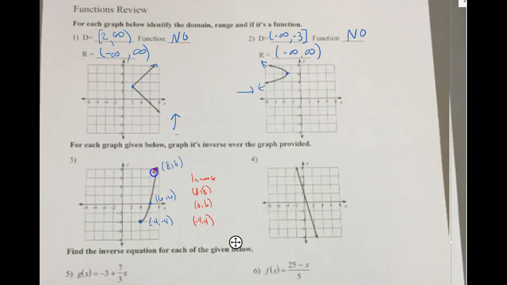So it's still going to end up here. 0, 6 looks something like that, and negative 4, 4 looks like that. Now we just play connect the dots. What this should look like is some kind of reflection of this graph. And sure enough, it really does. It looks like the same thing has been flipped. If you want to get technical, it should always look like it's been flipped across the line y equals x. So that should be its mirror image.